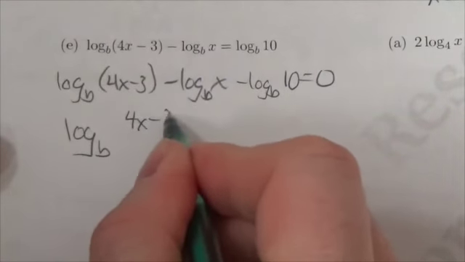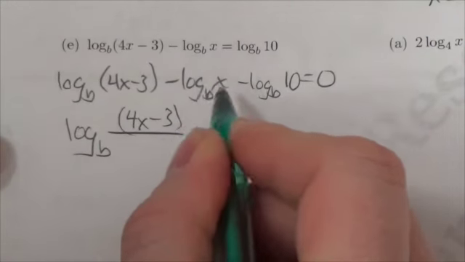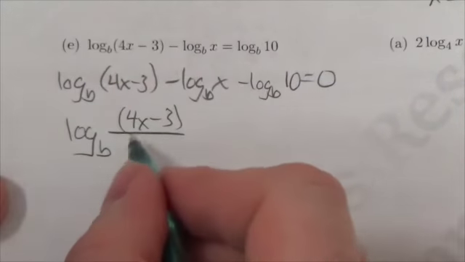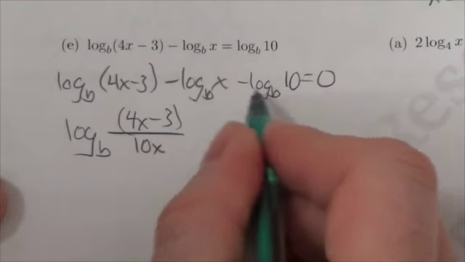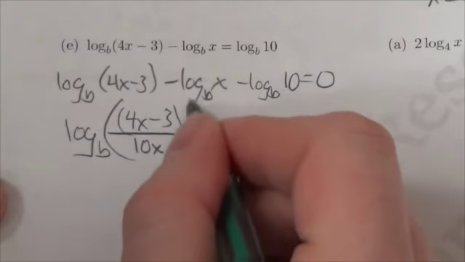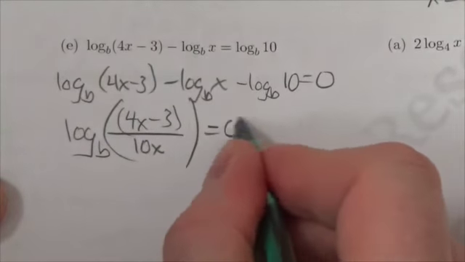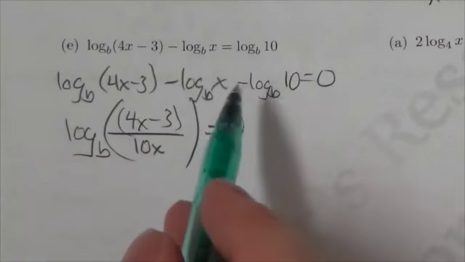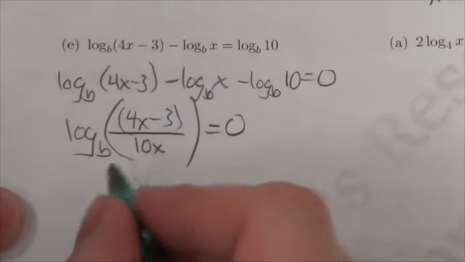So now I go from 3 logarithms, and because these two terms have negative signs in front, they're both going to end up in the denominator. That 10 and the x will end up down here together. And so I ended up with just 1 logarithm. I went from 3 to 1 very, very quickly. Now I'm going to convert forms.